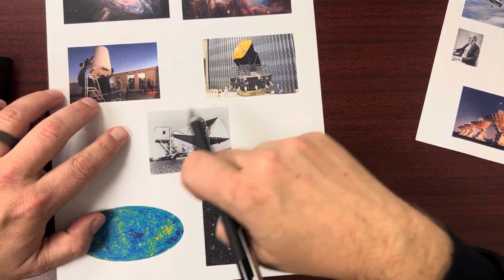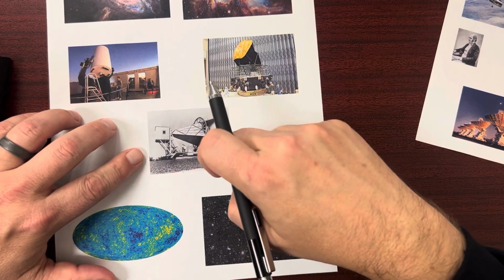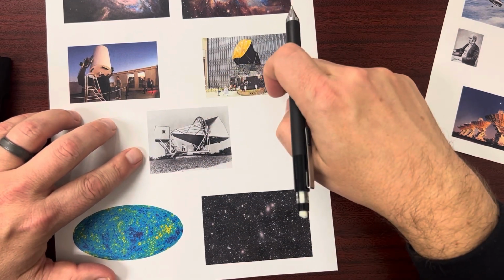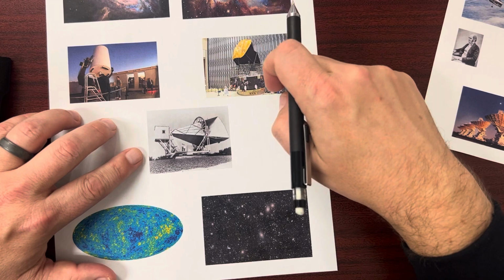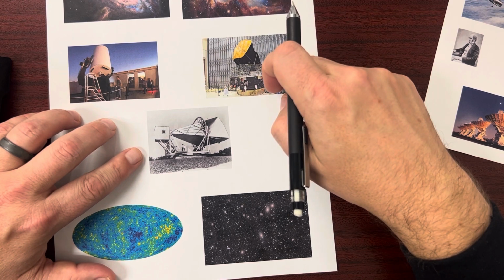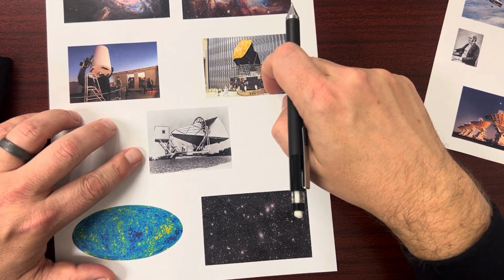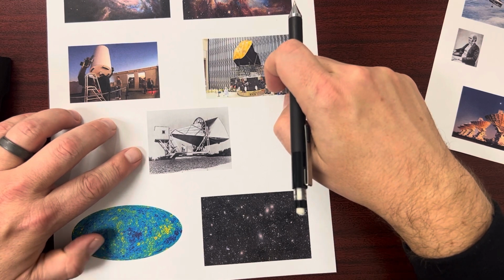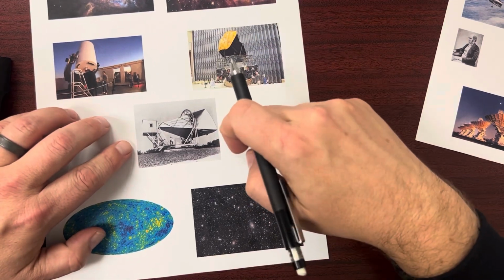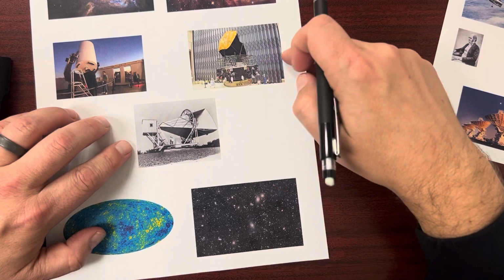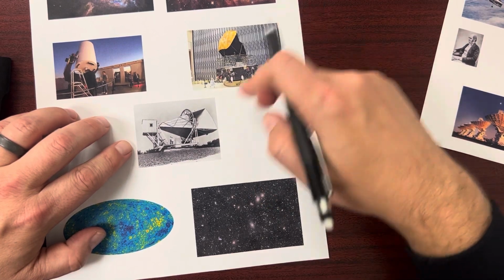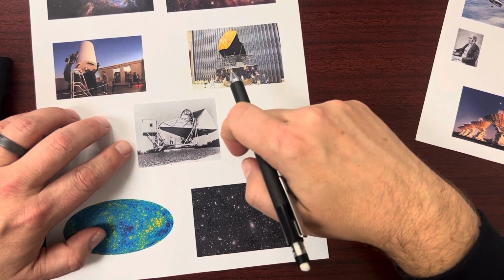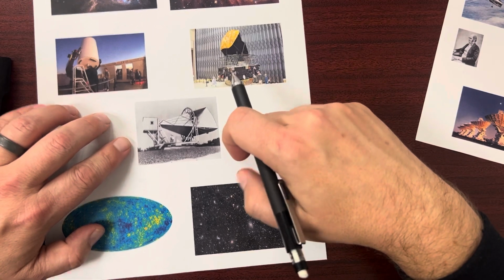This is an old one right here. This is an older device from the 60s. This is a brand new satellite that's been put into orbit that looks at microwave radiation from space. So what you're going to do is put a capital M next to each of those 2 images, because those are the ones that look at microwaves.